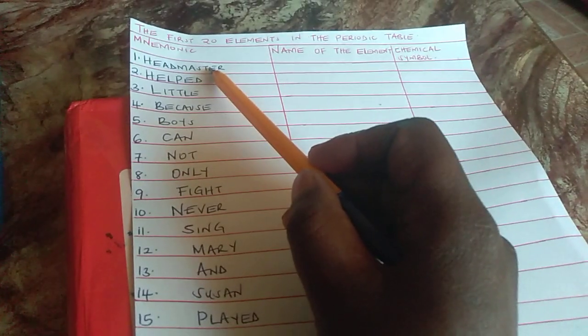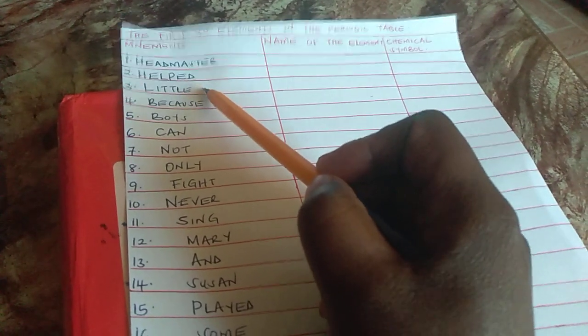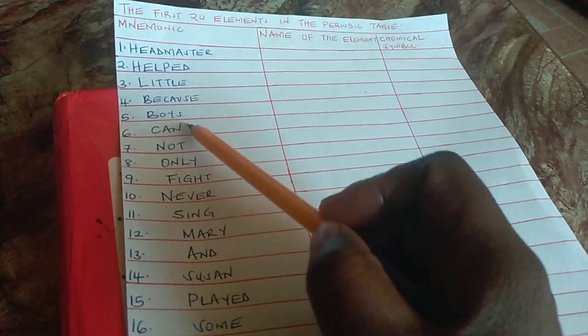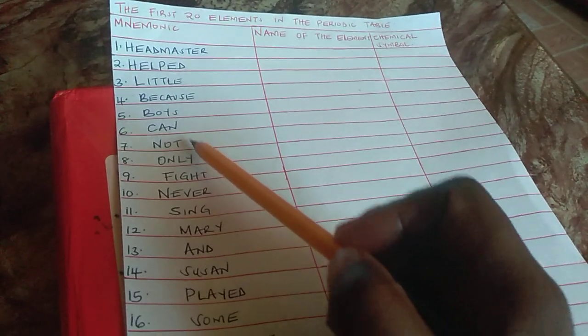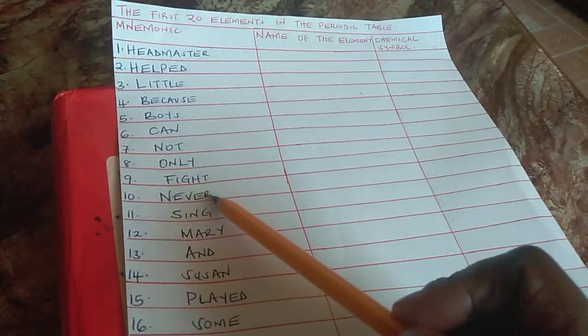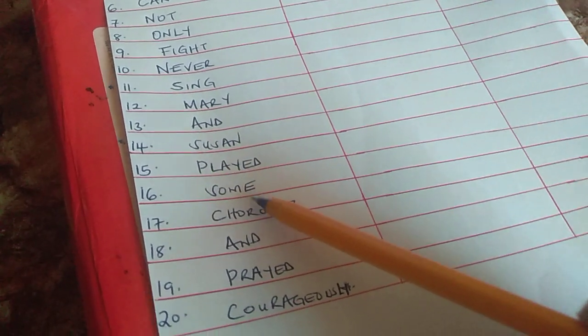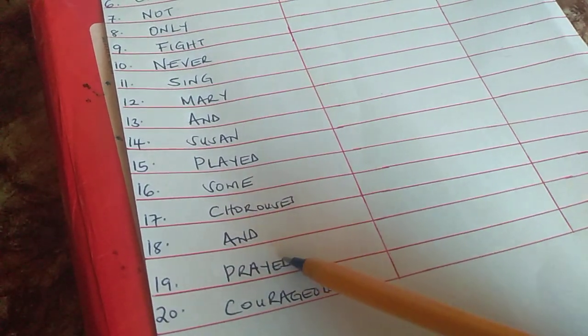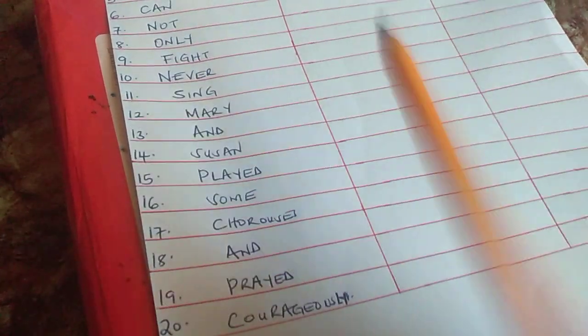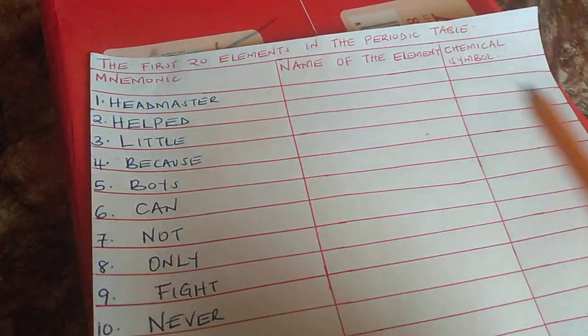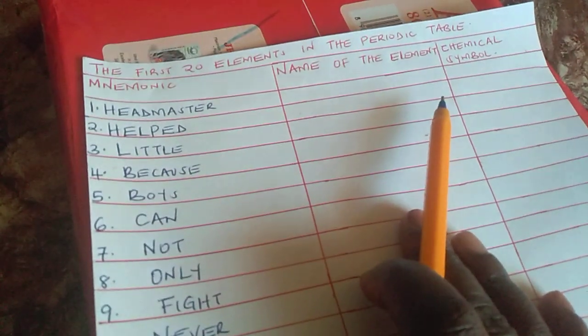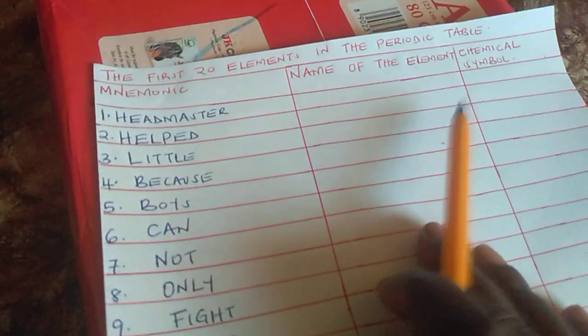So huwa tunatumia headmaster, helped, retro, because, boys, can, not, only, fight, never, sing, Mary and Susan prayed some choruses and prayed courageously. So after you have learned how to sing the song, then you start filling the column of the name of the element.